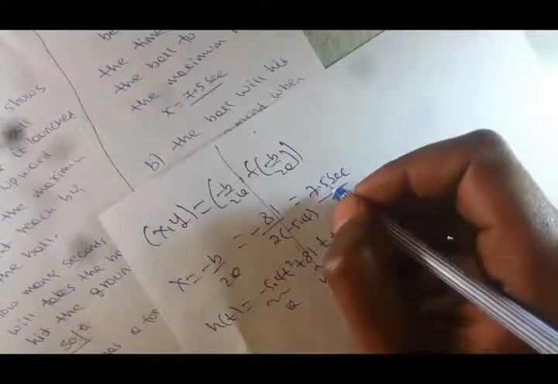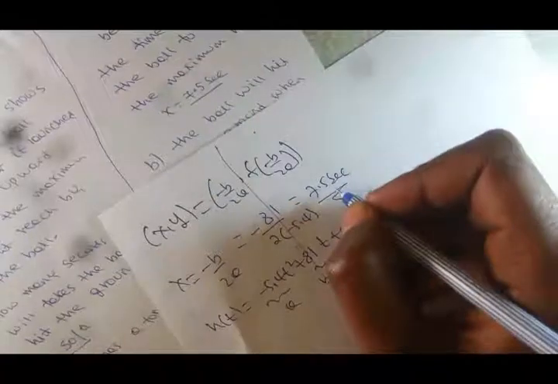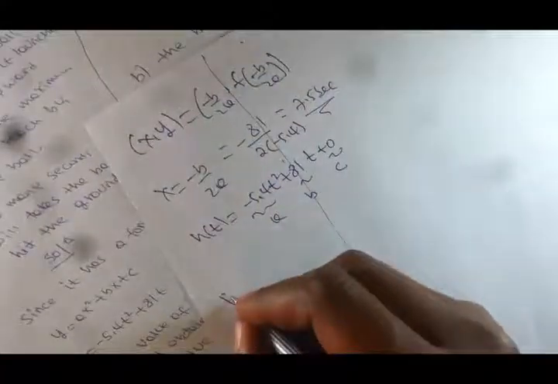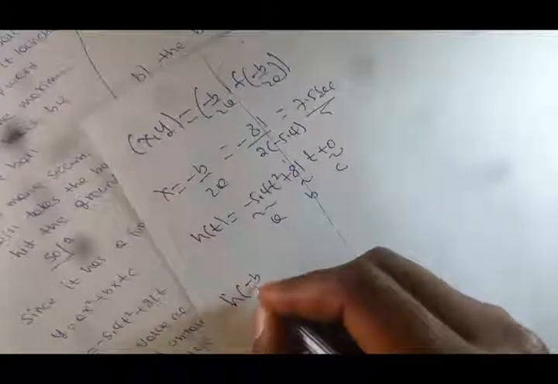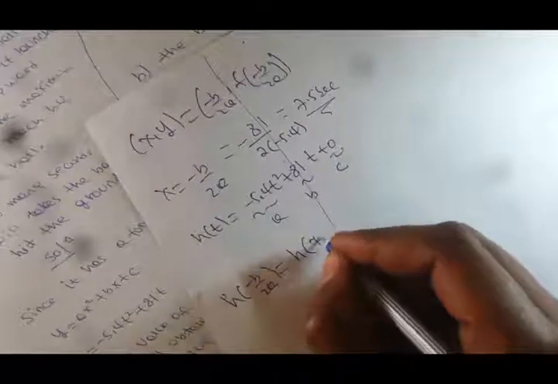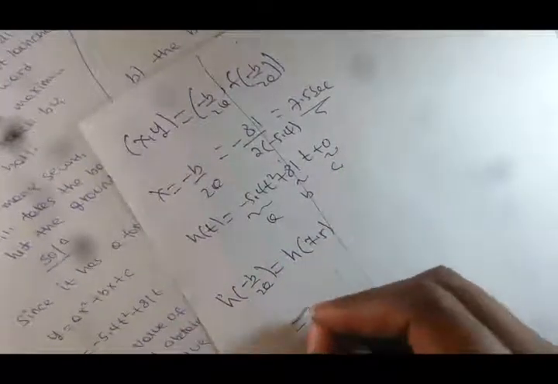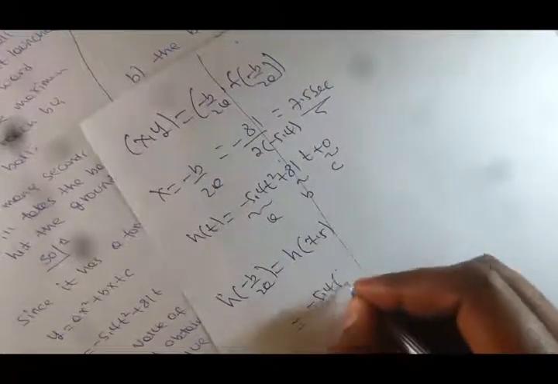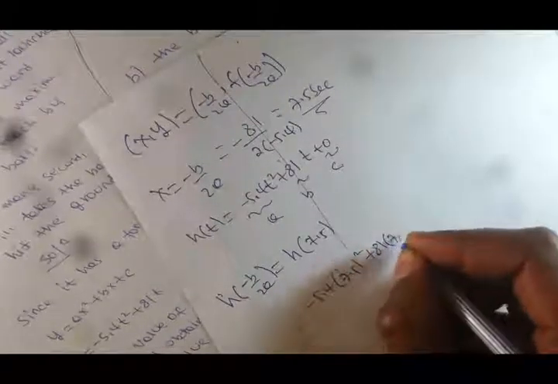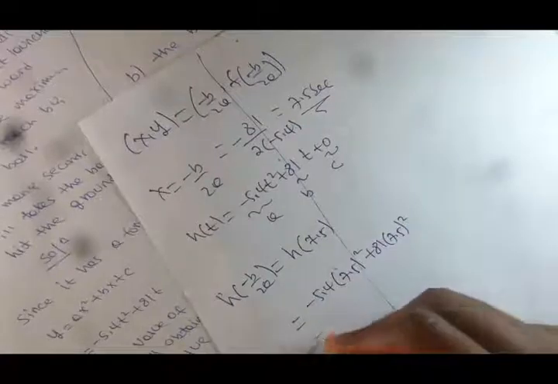So the ball will reach the maximum height after 7.5 seconds. So to find the maximum height, h of minus b over 2a is equal to h of 7.5. This is equal to minus 5.4 times 7.5 the whole square plus 81 times 7.5.